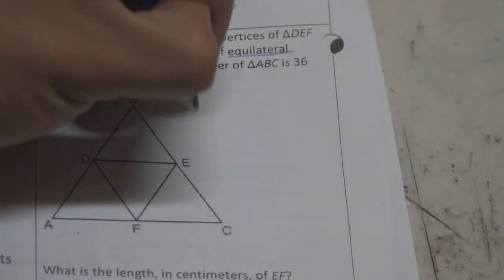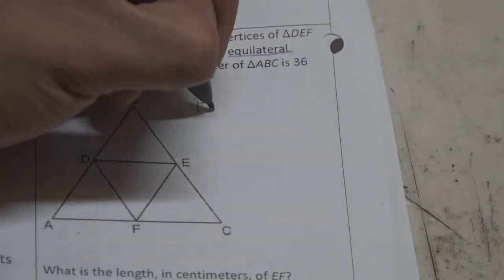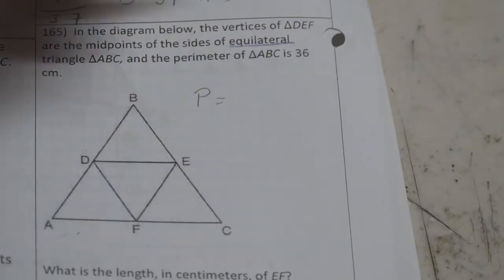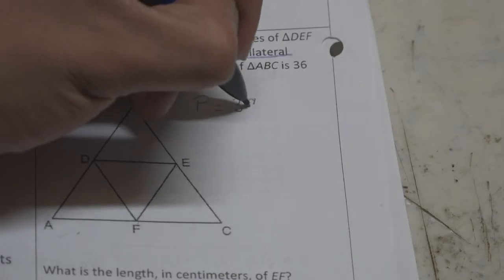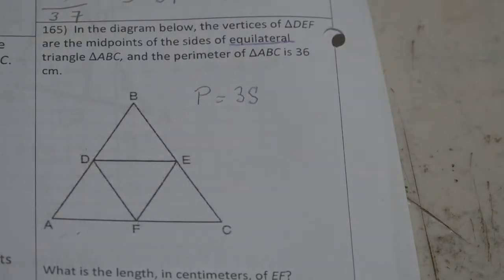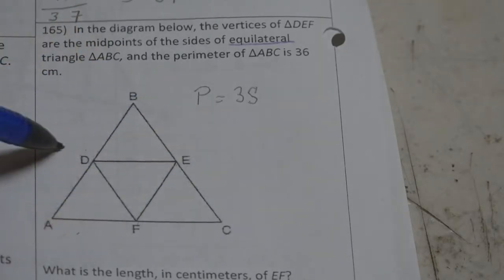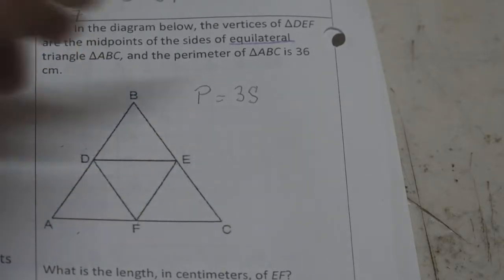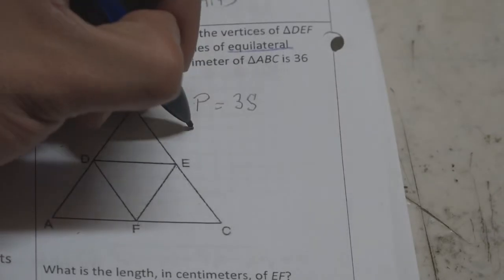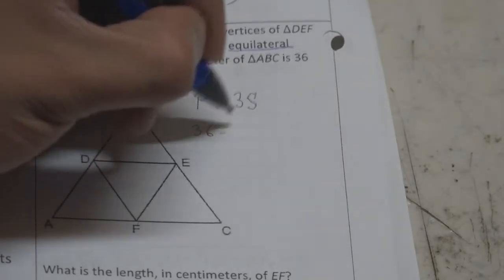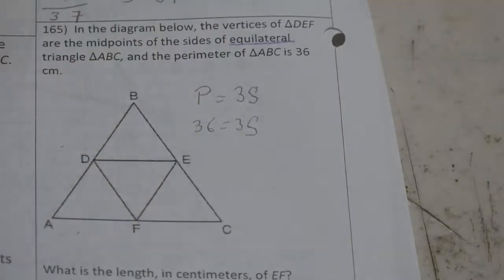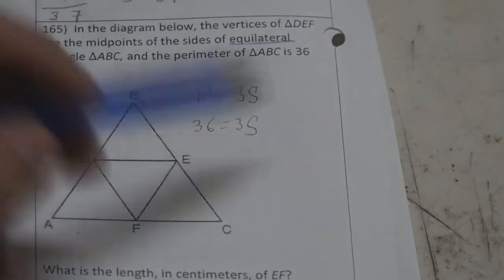So I know that in an equilateral triangle, since all sides are equal, the perimeter is 3 times each side. In other words, side plus side plus side, right? And the perimeter is 36. So we just solve the equation for S. How do I solve for S?